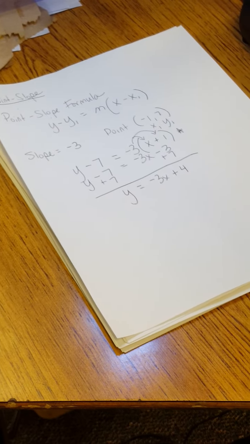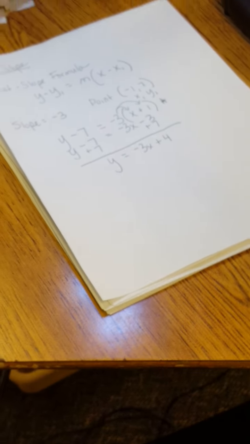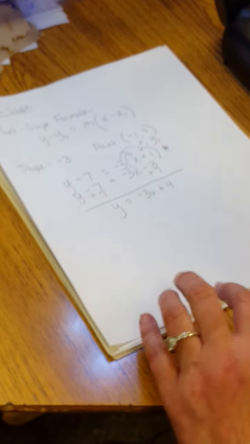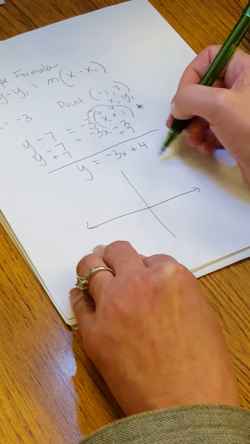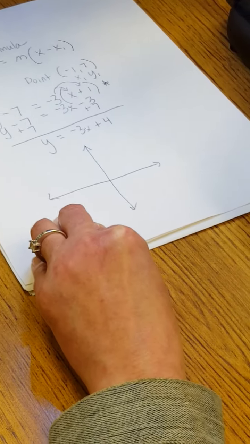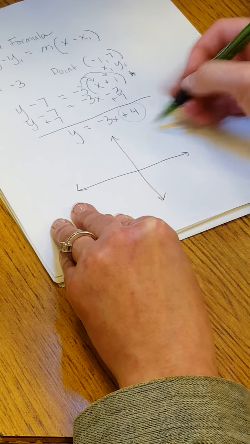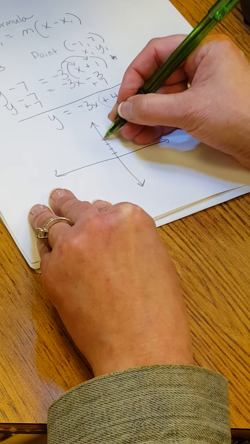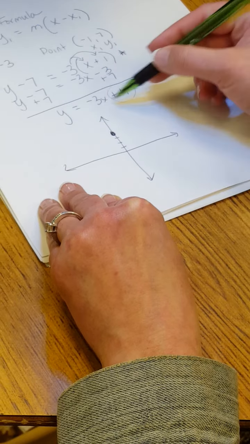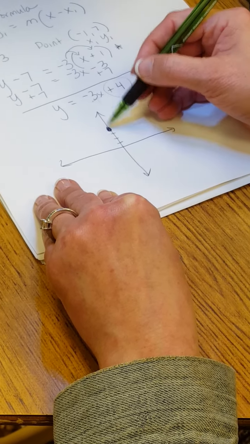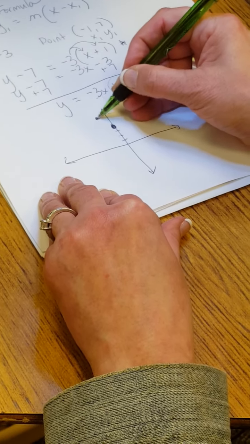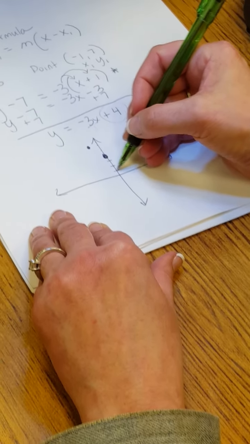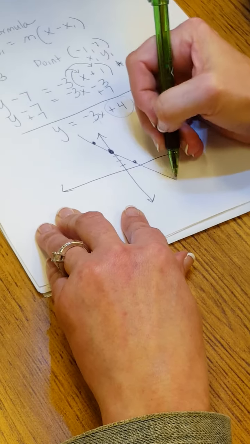Now let's go ahead and graph this line because we need to practice. Okay, so we're going to sketch it real quick. Everybody just sketch a little graph. Okay, y-intercept is 4. Go to +4. Slope is -3 over 1. We're going to go up 3. And which way are we going to go? Left. Good job. Left 1. Thanks, Keon. 1, 2, 3 over 1. And then we're going to draw our line.